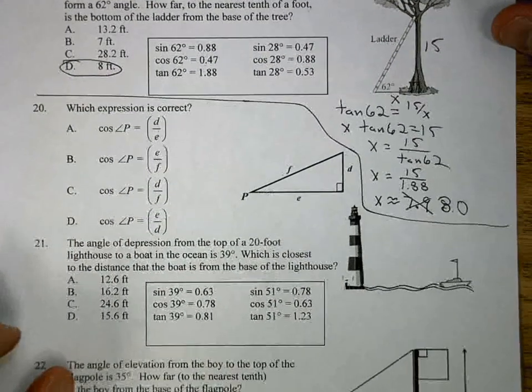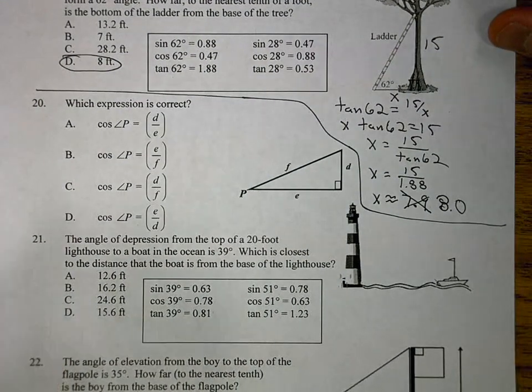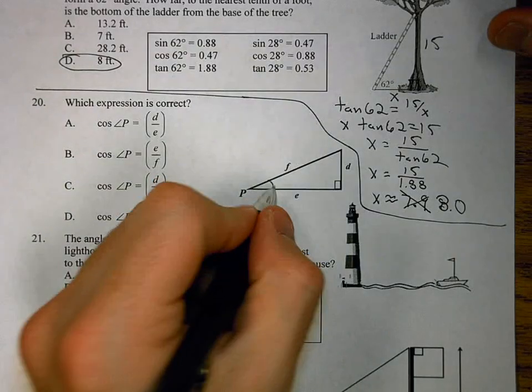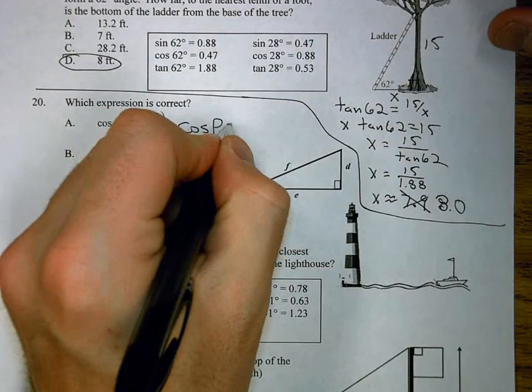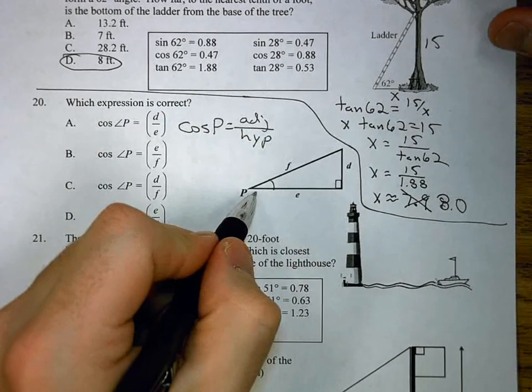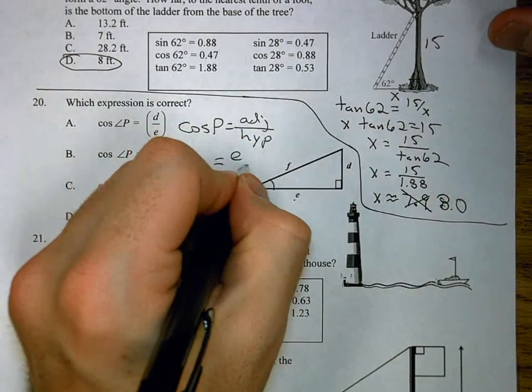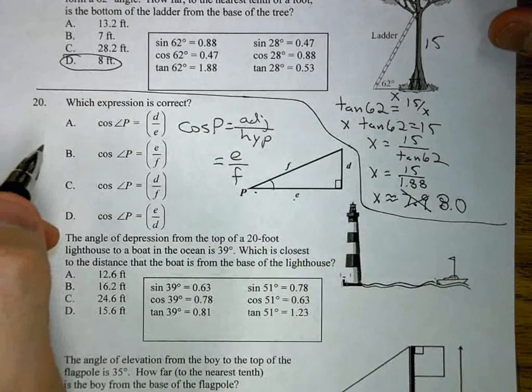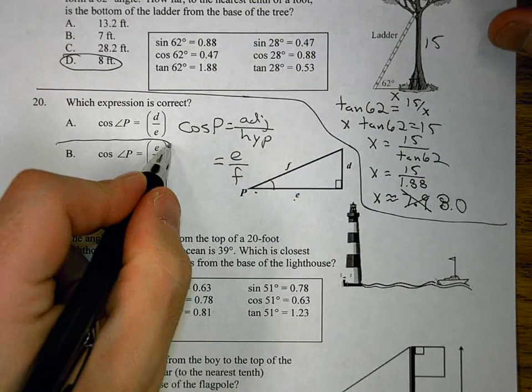Okay, number 20, we're looking for cosine. That's what all the answers say. Cosine of P. Cosine of P is going to be the adjacent over the hypotenuse. Adjacent to P is E. Hypotenuse is F, so cosine of P is E over F. So we'll go with answer B.